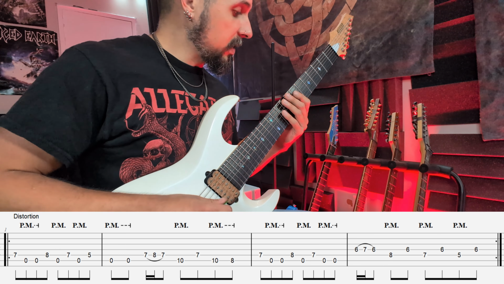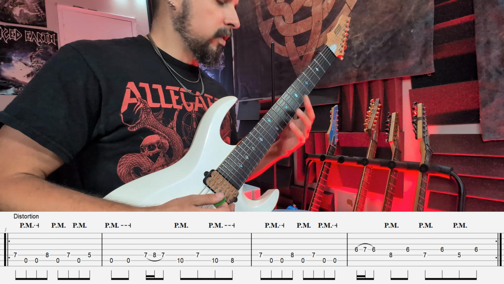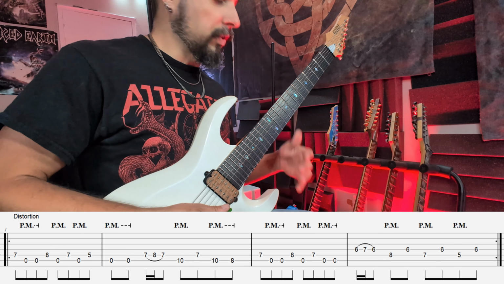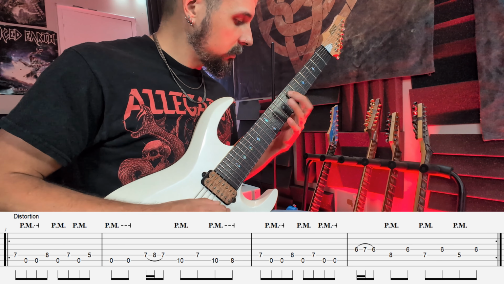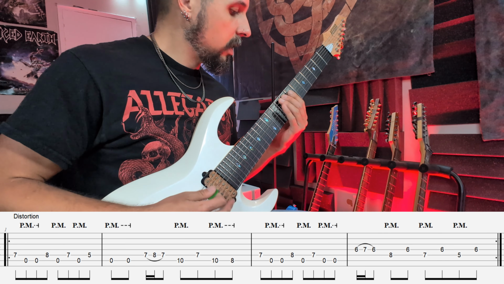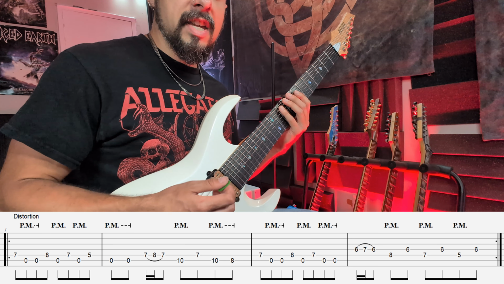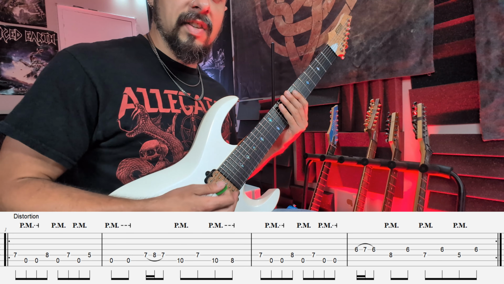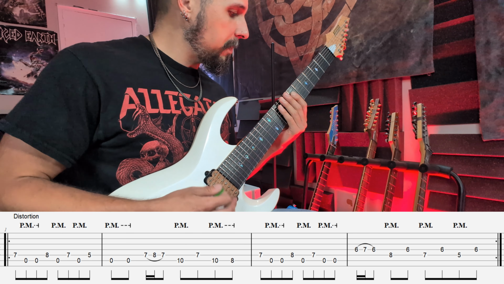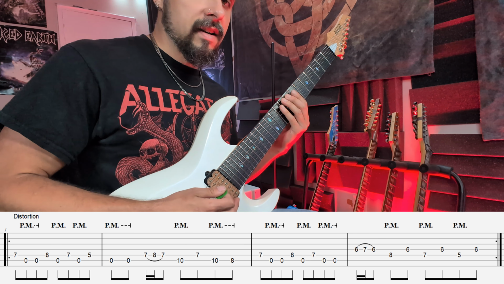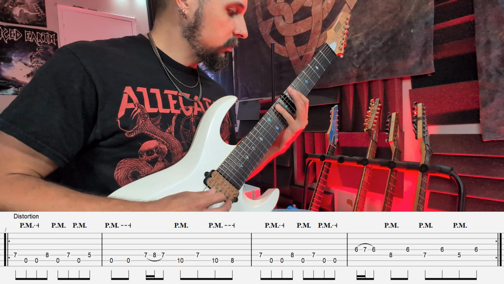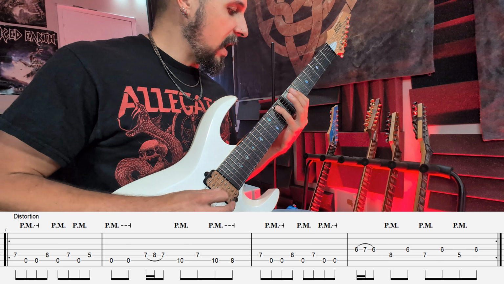Then the next part, we're doing hammer on pull off 7, 8, 7. That's on the A string. Then right here I do some alternate picking. So we're hitting the 10th fret on the E string, and then we're hitting the 7th fret on the A string. We're doing down up, and then we're doing 10, 8 on the E string. So it's going to be down up, down up.